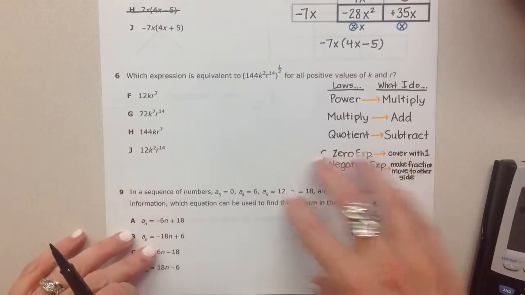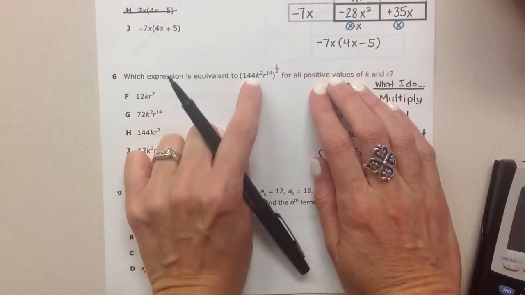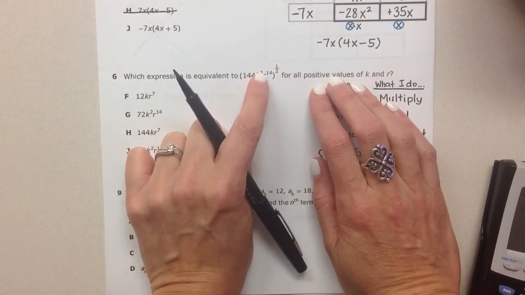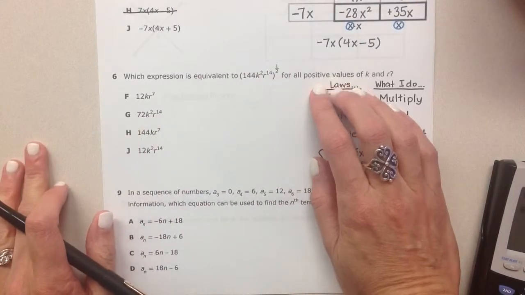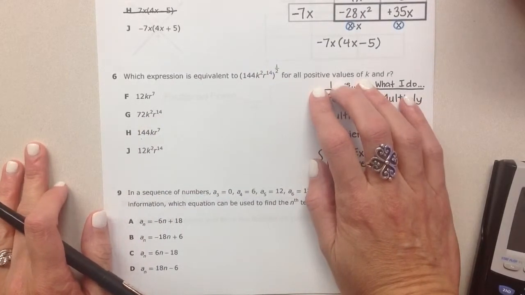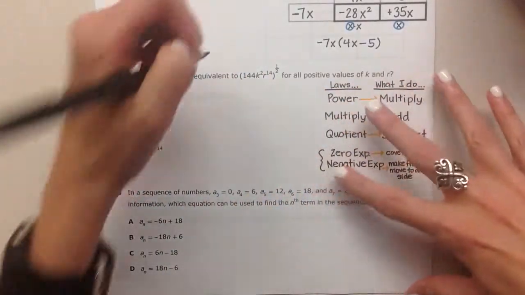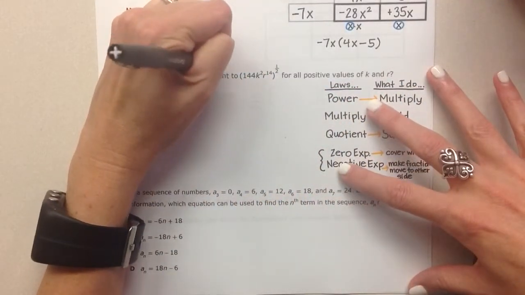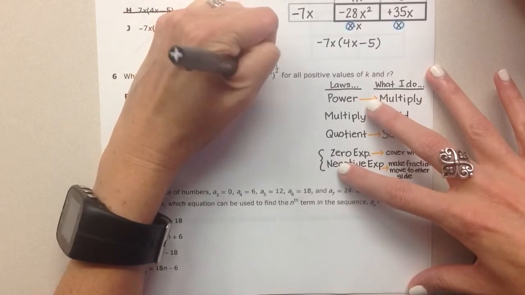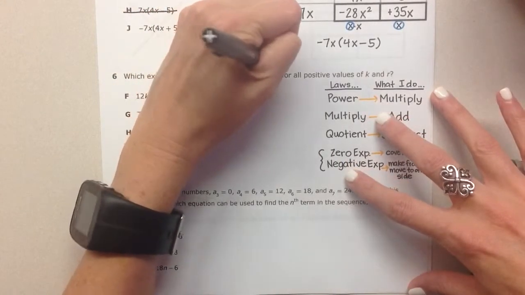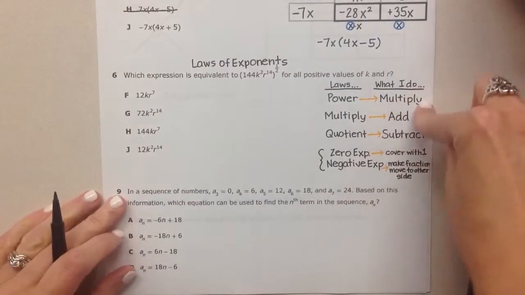All right, for the next one, now we're looking at which expression is equivalent to 144 times k to the power of 2 times r to the power of 14, all raised to the power of 1/2, for all positive values of k and r. And then this is laws of exponents. Remember, with laws of exponents, you have your laws that you have to follow, but you have to remember, what am I doing to the exponents only?